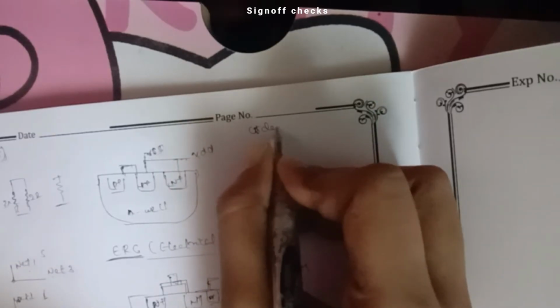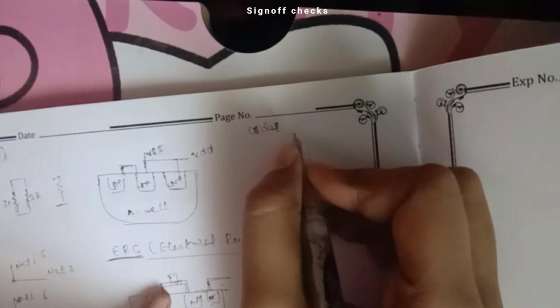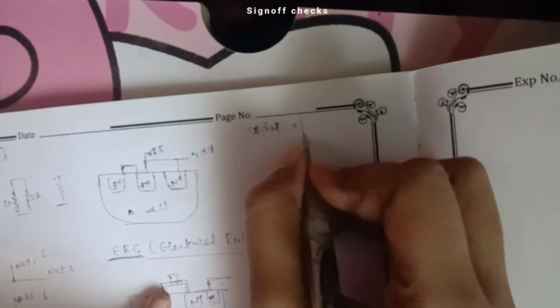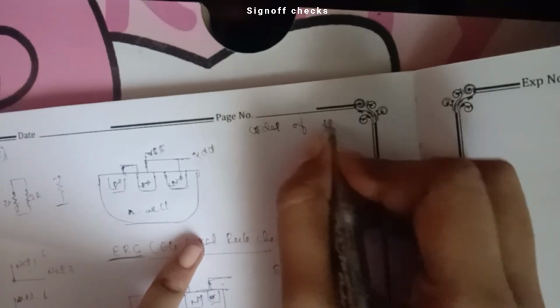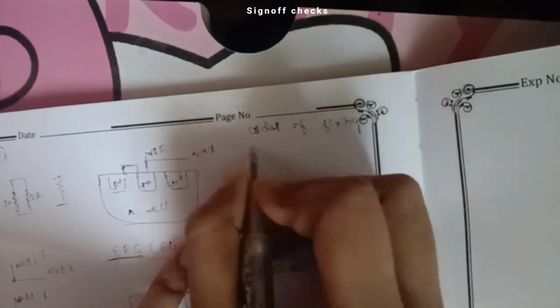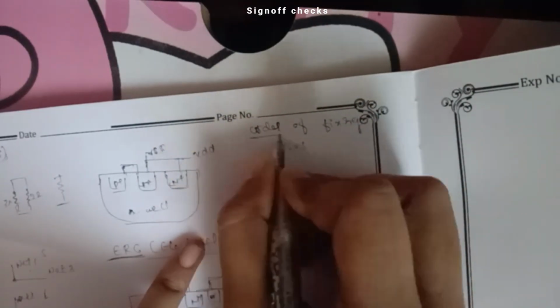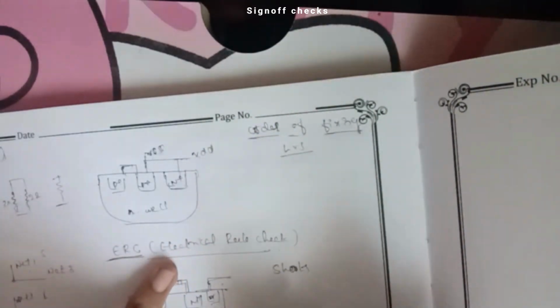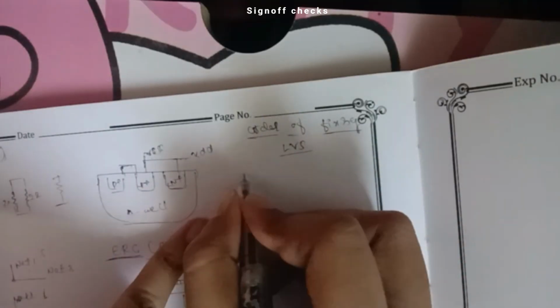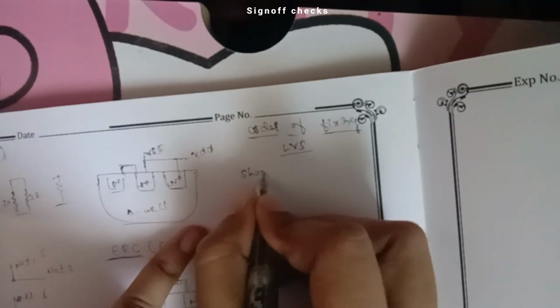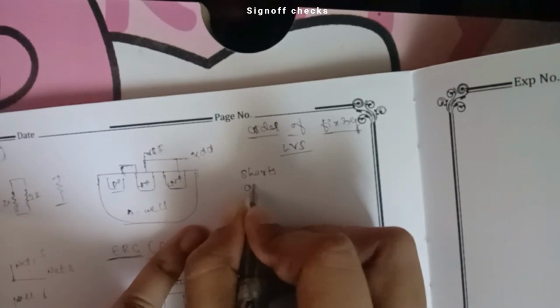Then we can easily solve the errors. Order of fixing LVS: normally, first we solve shorts, then opens.